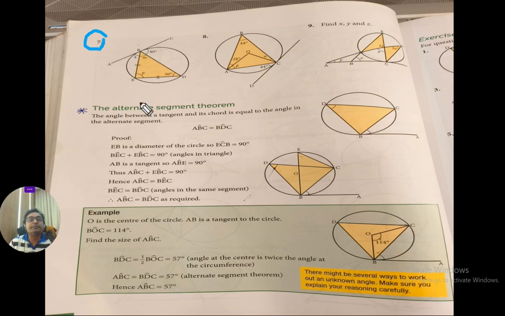In question number 7, BED is an isosceles triangle. How? These two dotted lines, these two sides are of equal length.